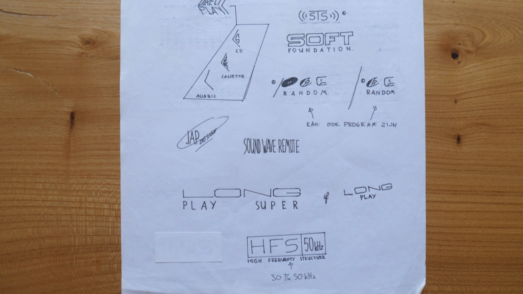PCC random is not just randomizing the tracks on the CD, but also on the cassette and the phono. Phono, yes, see episode 17, the G1000. And then YAP design, I have no idea. Sound wave remote, I have never explained.